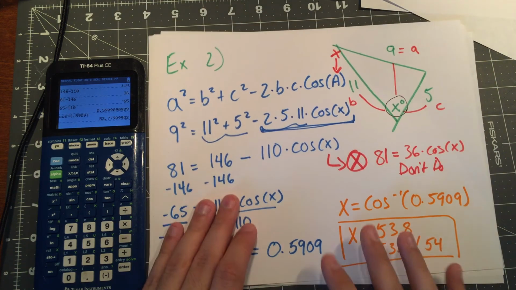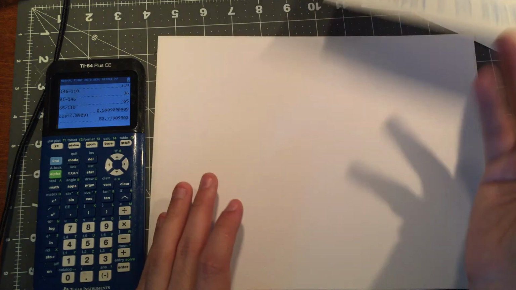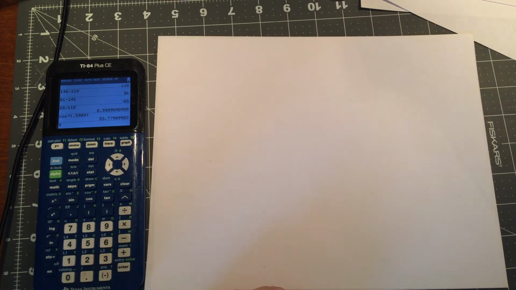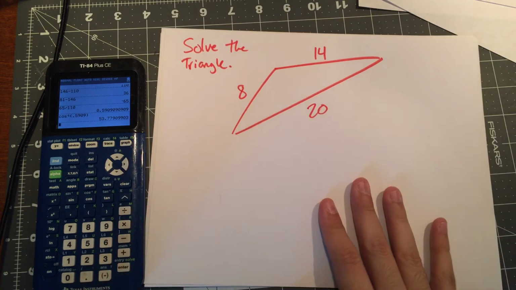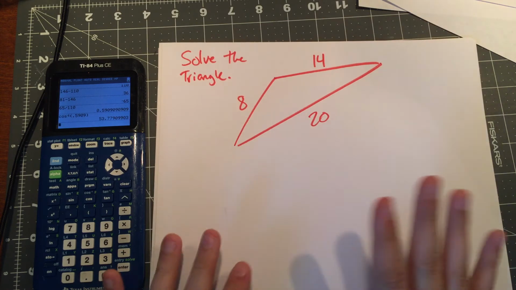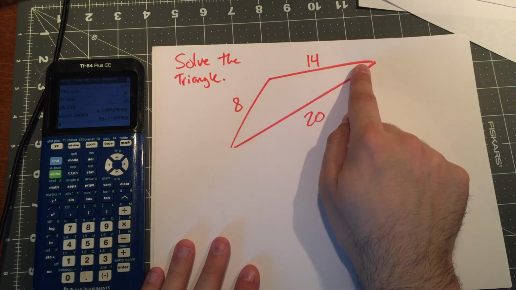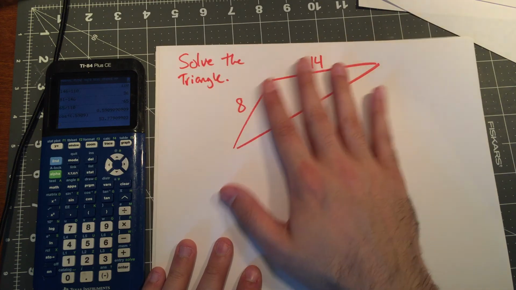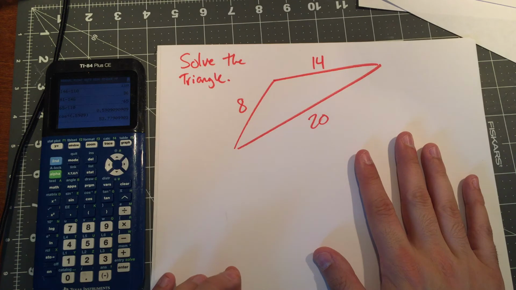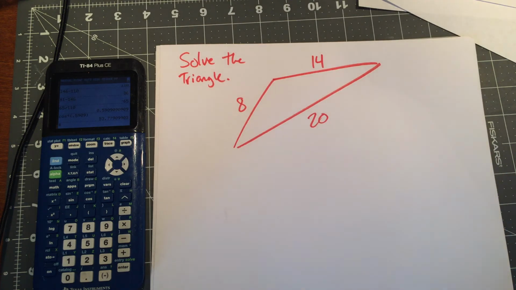Okay, let's do one final one all together, and then we will call it a lesson. We are going to do what's called solve the triangle. If you don't know what solve the triangle means, we're just going to find everything. In this case, we're finding 3 angles. In other cases, we were finding 2 angles. Or in another case, we were just finding one thing. Solve the triangle means show that we have everything.